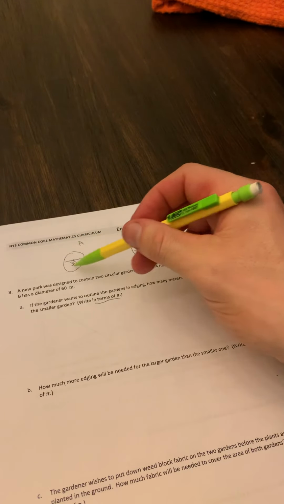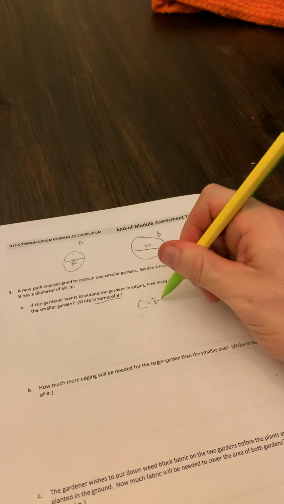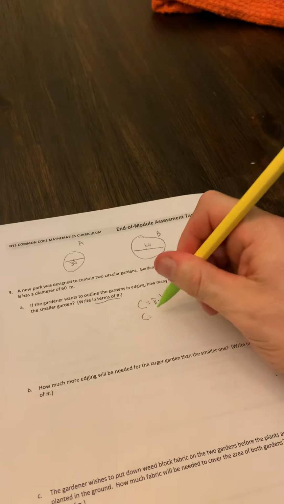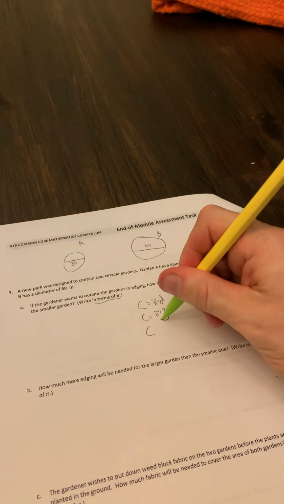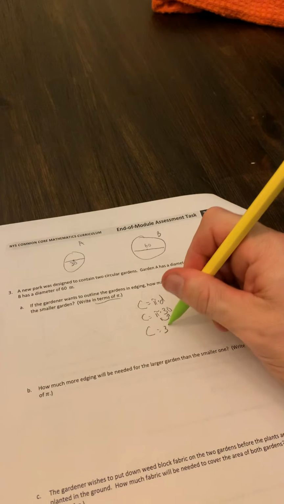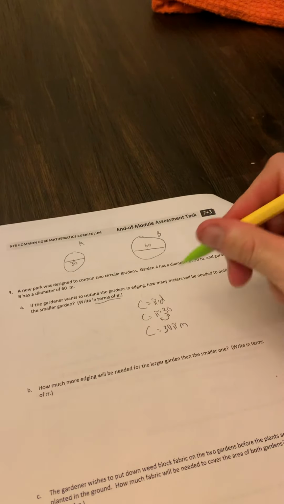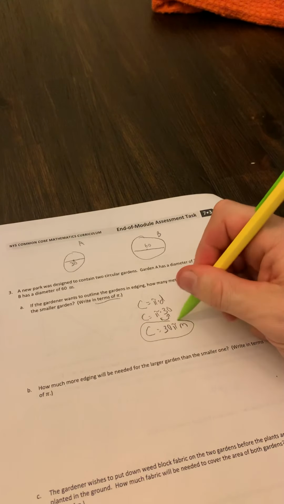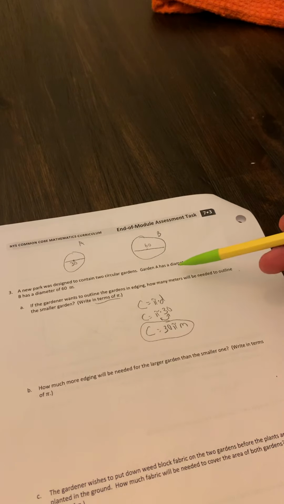So if we're talking about outline, that's the circumference. So C equals pi times D. C equals pi times 30. So I like to always have the pi last. That leaves me 30 pi meters. So if I was going to answer this fully, I would say the gardener needs 30 pi meters in edging.